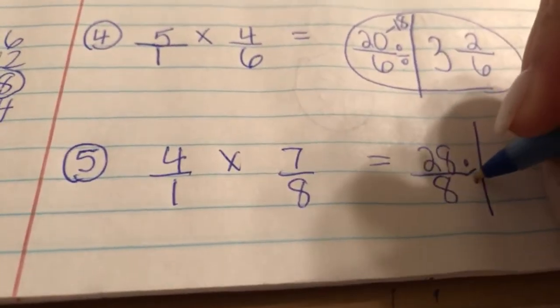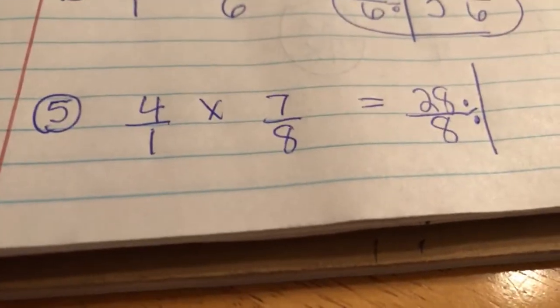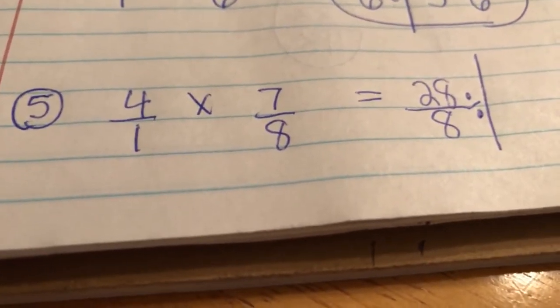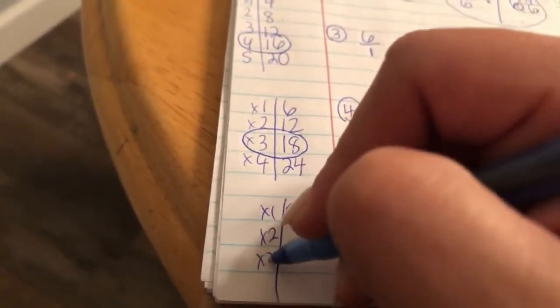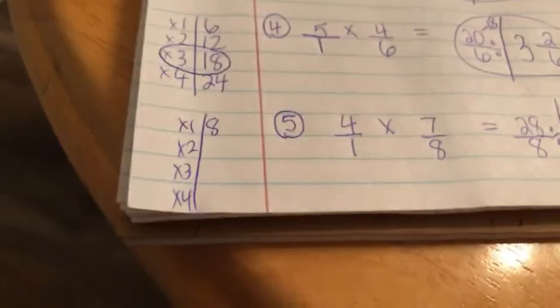28 divided by 8. How many times can 8 go into 28? You cannot go over. If you don't know, then start listing out your facts. You're at 8. Count up. See what you need.